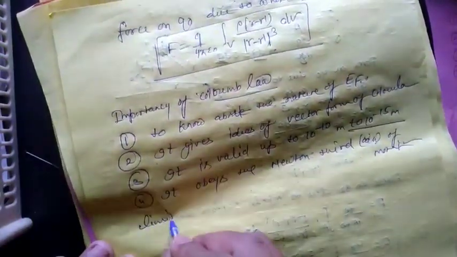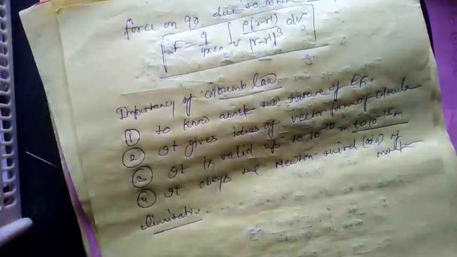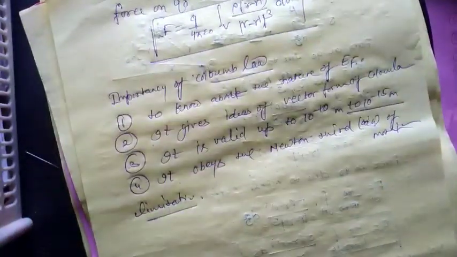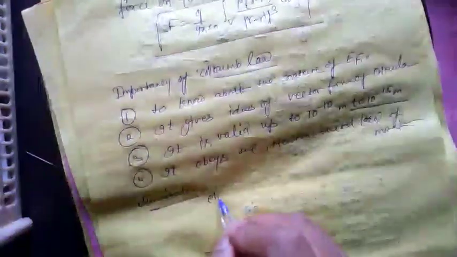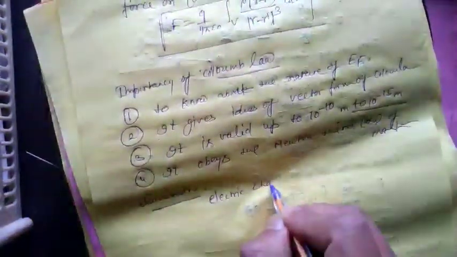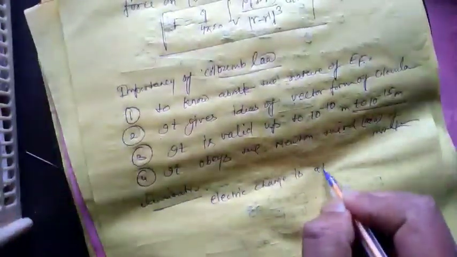Now, the limitations. Number one, electric charge must be at rest. Coulomb's law only holds when electric charge is at rest.